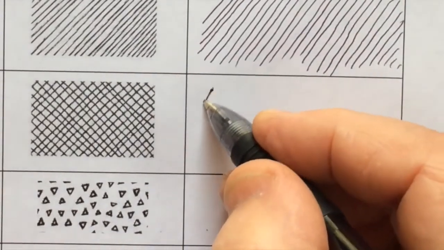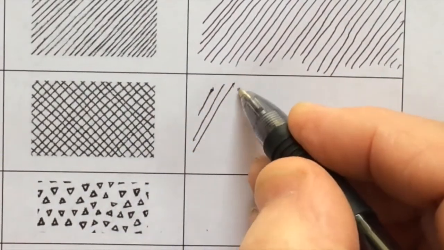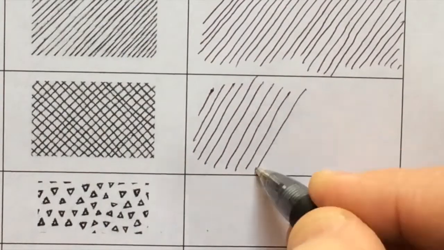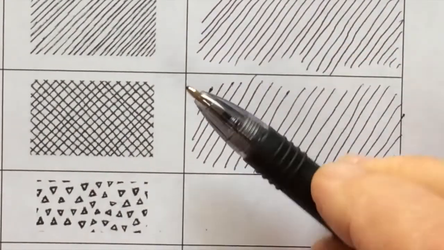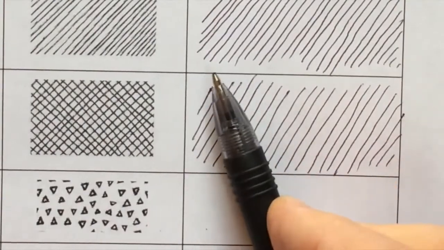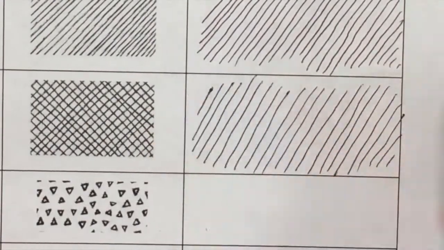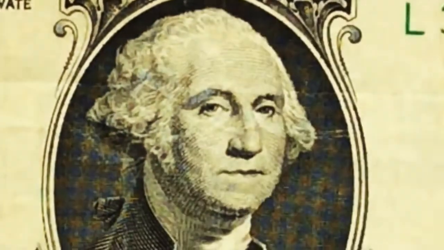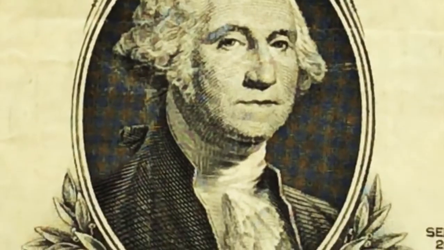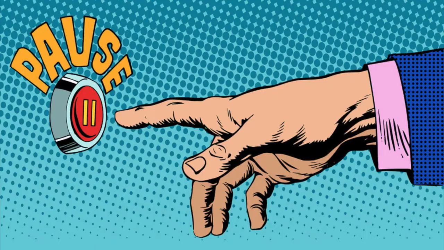The second texture will be the cross-hatch pattern. It's made from 2 sets of hatch patterns that overlap each other at some angle. You can see these patterns in real life and in artwork if you look for them. Can you find both of them in the artwork on a dollar bill? Draw your hatch and cross-hatch patterns now.